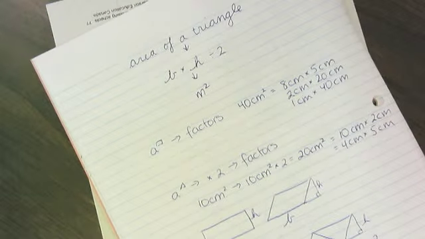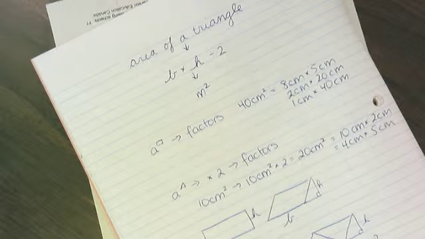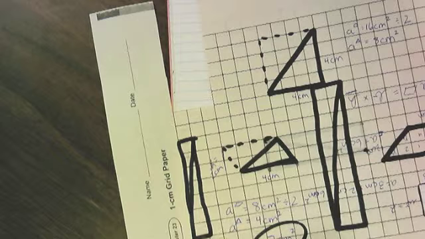So to find the base and the height, which are basically our factors, in a triangle you have to get back to the parallelogram or the rectangle before you can actually find the factors. And we saw that when we were doing this. 1 centimeter times 7 centimeters equals 7 centimeters squared.